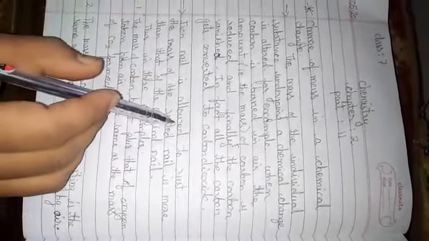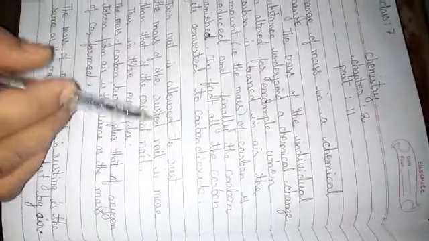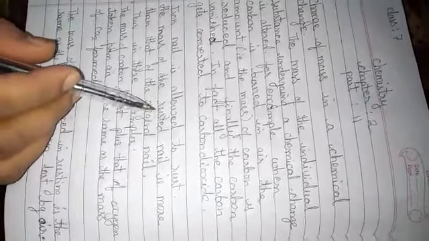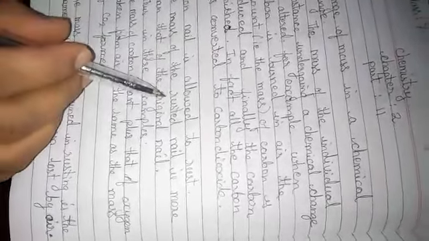Next example, an iron nail is allowed to rust. The mass of the rusted nail is more than that of the original nail. Here the iron nail is rusted. During the process of rusting, iron combines with the moisture and the oxygen which is present in the air. So why is this rusted nail's mass more? Because in the rusted nail, oxygen is also added, moisture is also added. So the mass of the rusted nail becomes more.